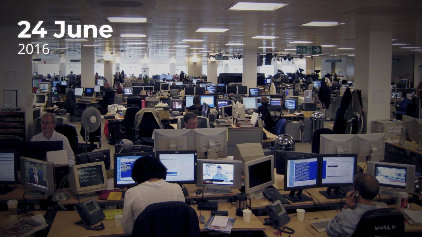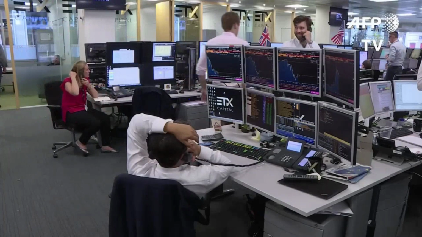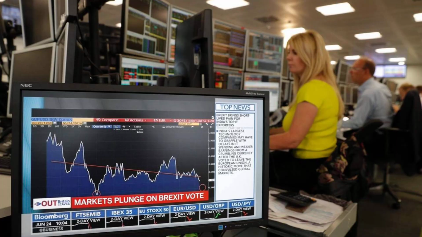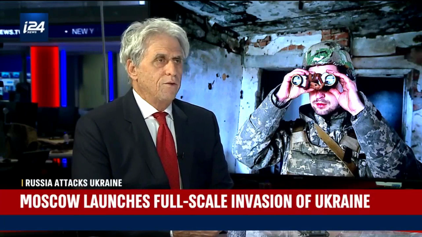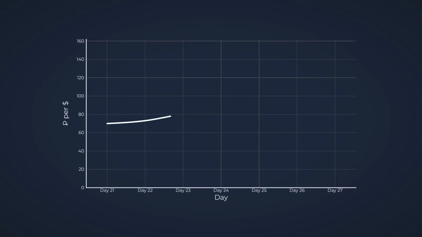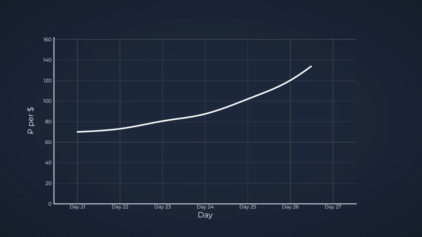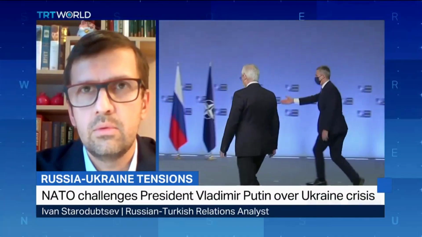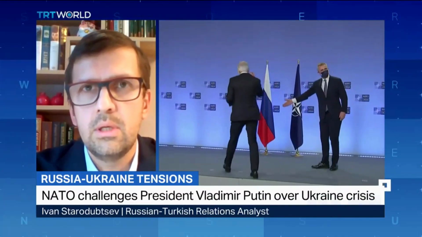Brexit's referendum results landed just after midnight on June 24, 2016. Within hours, the pound collapsed, falling nearly 10% against the dollar, its steepest fall in modern history. In February 2022, Russia's invasion of Ukraine sent the ruble into freefall, and the exchange rate rocketed from 75 to over 140 rubles per dollar in days, as sanctions and panic swept the markets.